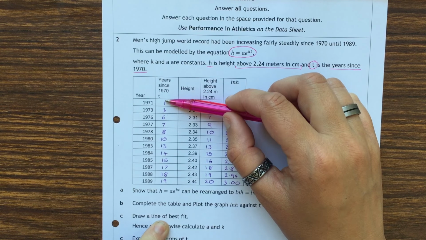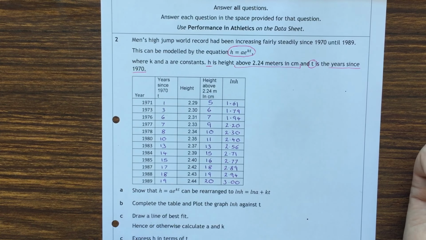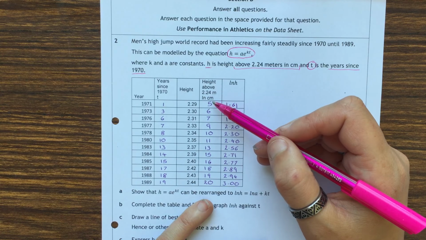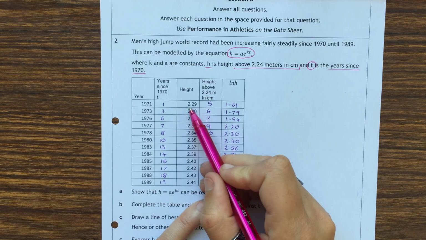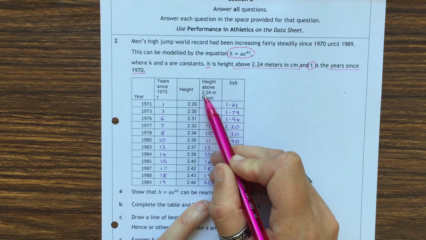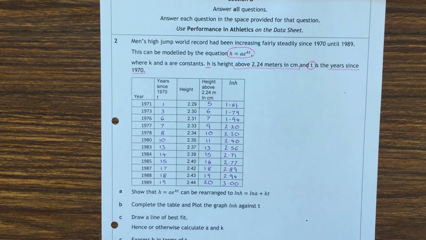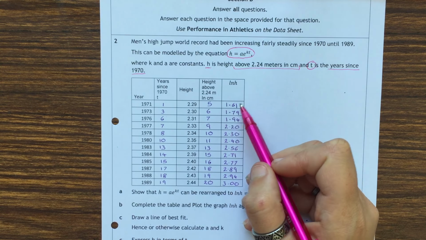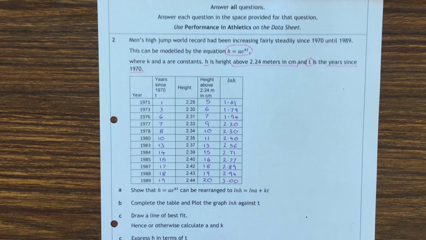One thing you will need to notice is these don't go up in equal sized jumps, because some years the record wasn't broken. Height above 2.24 in metres, and then convert it into centimetres. So 2.29 take off 2.24 will give you 0.05, which is 5 centimetres. And then for our last column, you can, on your calculator, just type in ln 5 and it will give you this value.